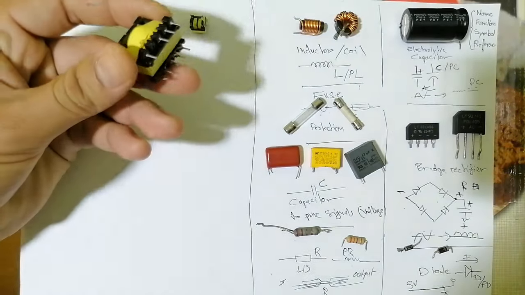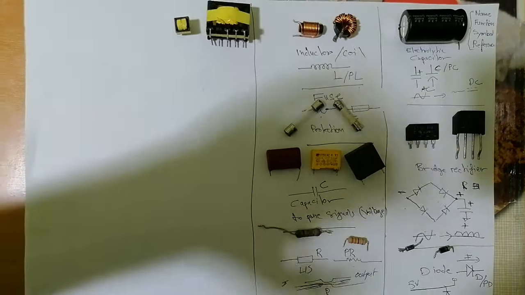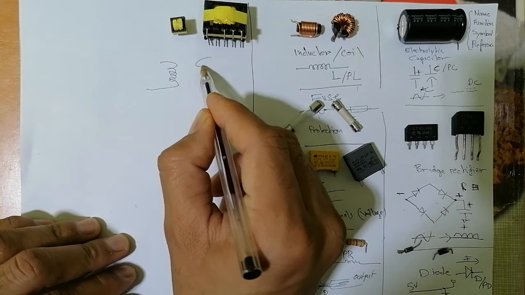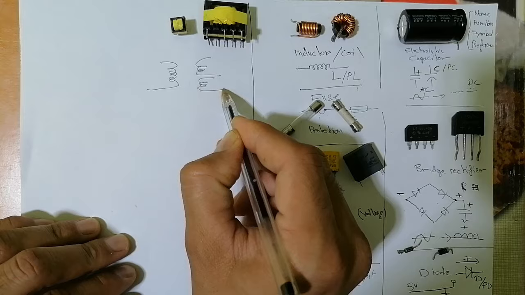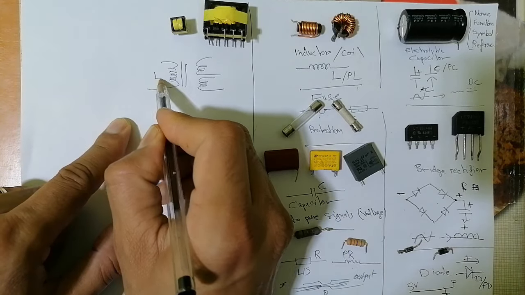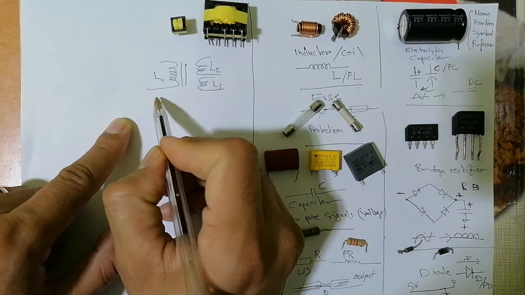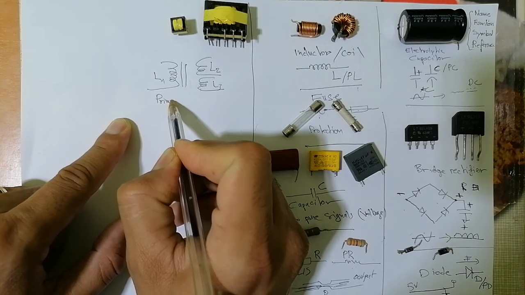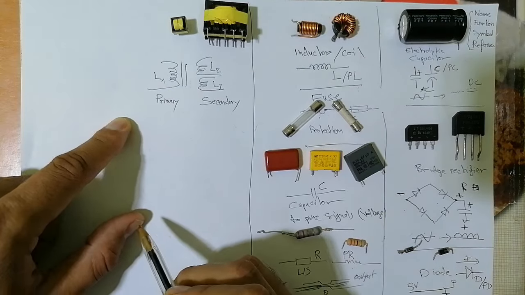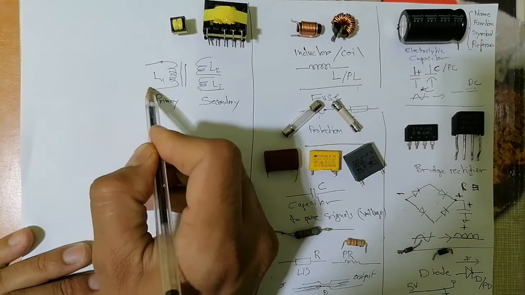Then here we have the transformer. This is the symbol for the transformer. It contains many inductors inside it. This is one inductor, this is the second, this is the third inductor. Here is the primary, and over here we have the secondary. Primary winding, secondary winding.